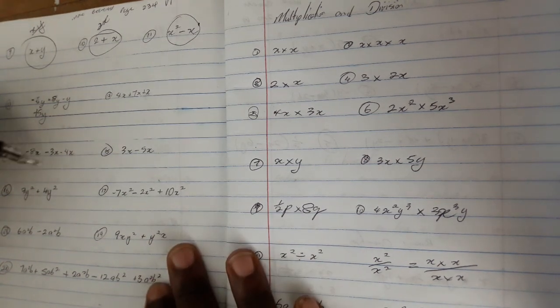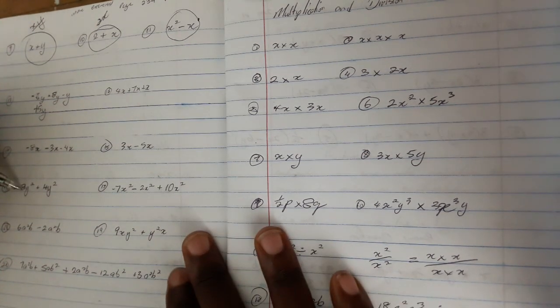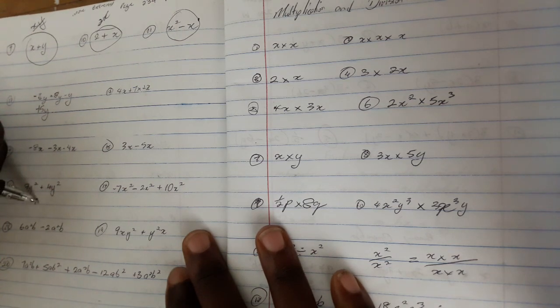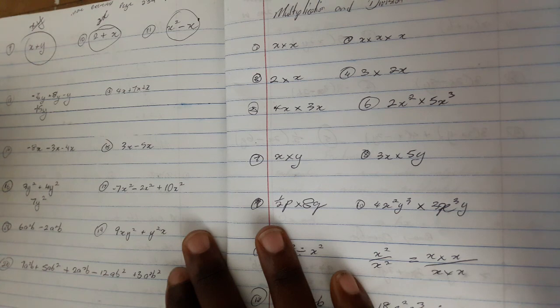Okay, what about this? 3y squared plus 4y squared. How does that work? Is it the same variable? Yes. Do they have the same power? Yes. We can add them, and we'll get 7y squared. Note, addition doesn't change the power. We just put back the power 2.